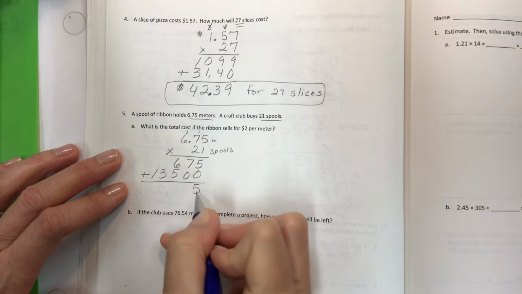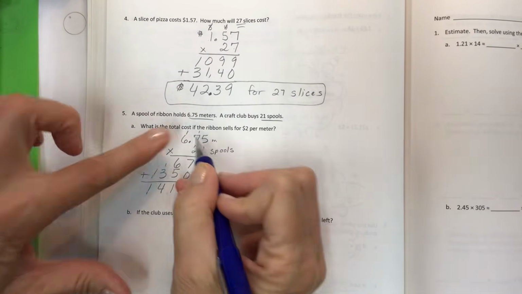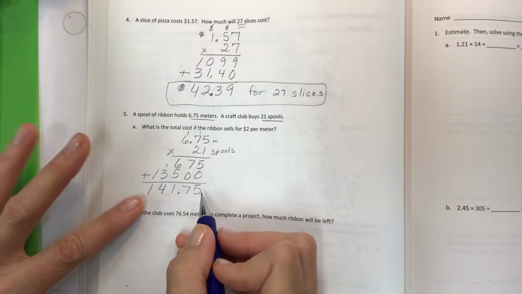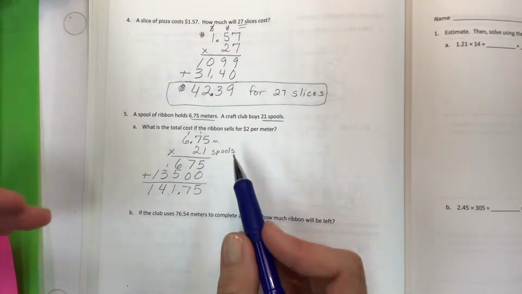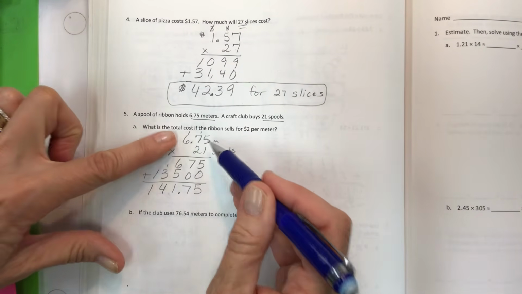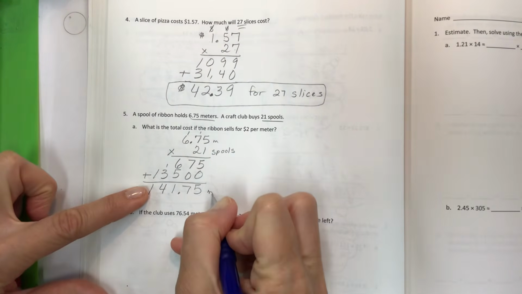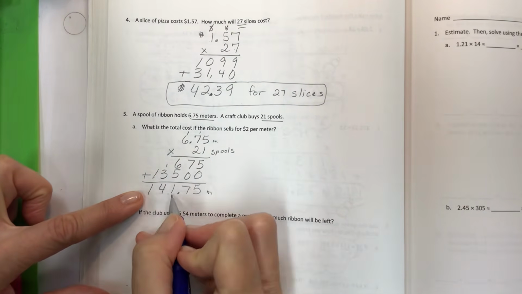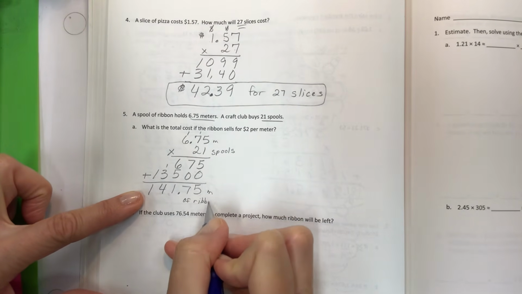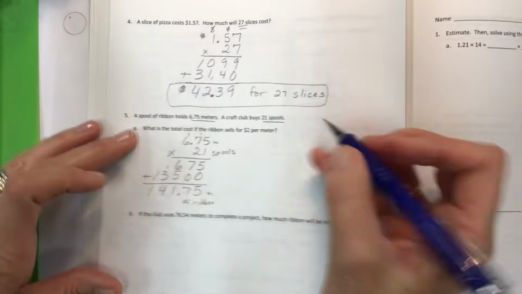Add up all your partial products, 5, 7, 6 and 5 is 11, carry that, and we get 4 and 1. But don't forget the decimal. Now, what do we have? Is this money? Is it meters? Is it spools? Okay, it's all the meters of ribbon times the 21 spools. So this is 141 7/75 meters of ribbon in all. Now, what's the total cost?